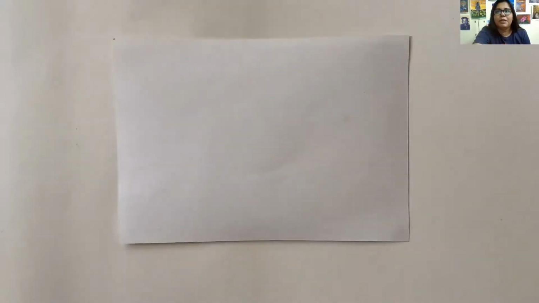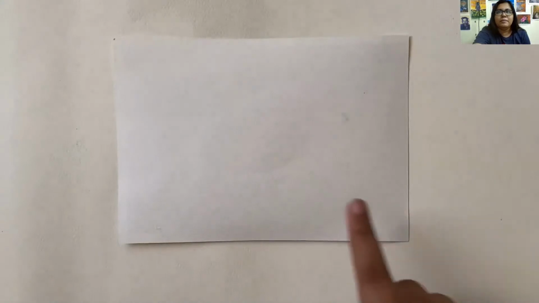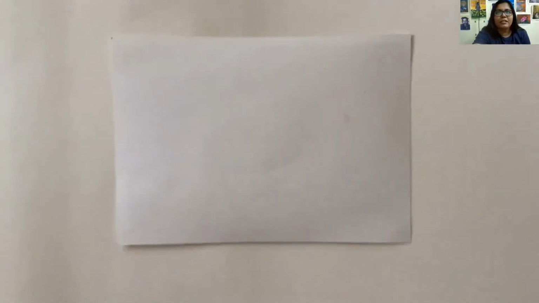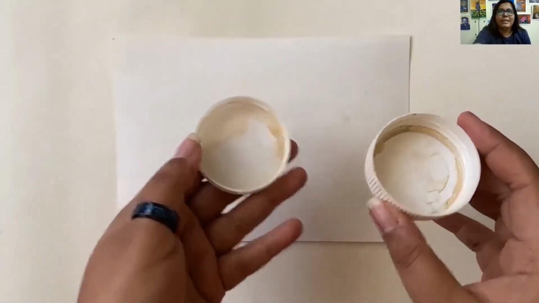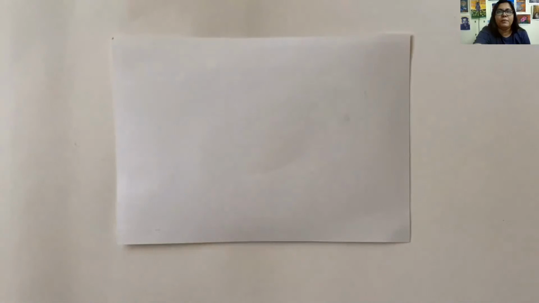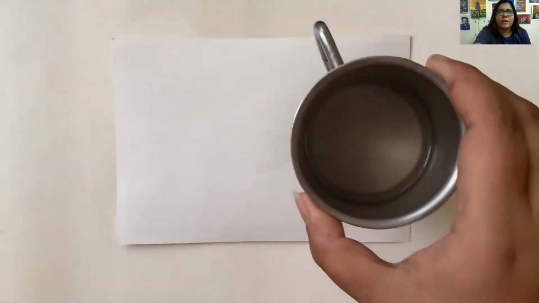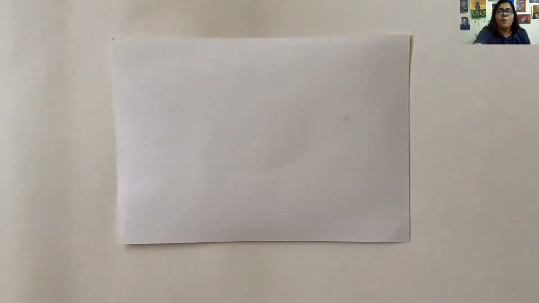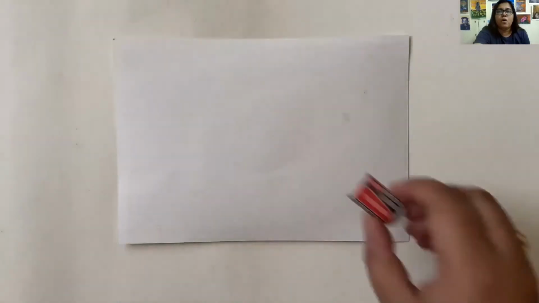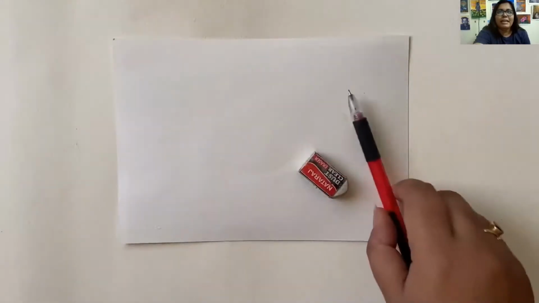And what else will you need along with that? Your paper, of course, coffee, because we are painting with coffee. You will need your brushes, paint brushes, and you will need 2 containers in which you will mix your coffee, and a cup of warm water. Remember, the water should be warm, and your pencil and eraser.